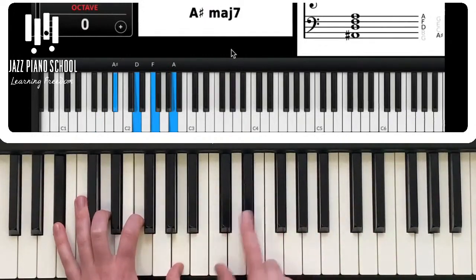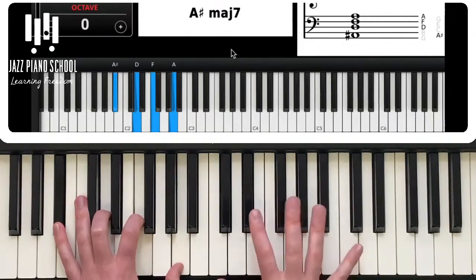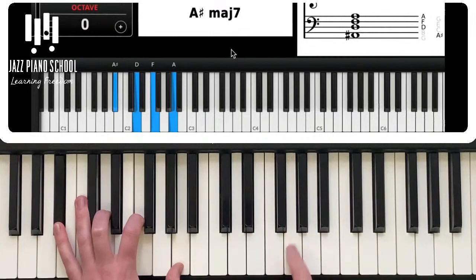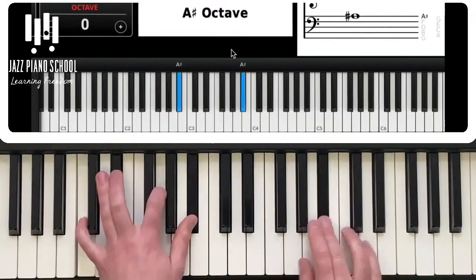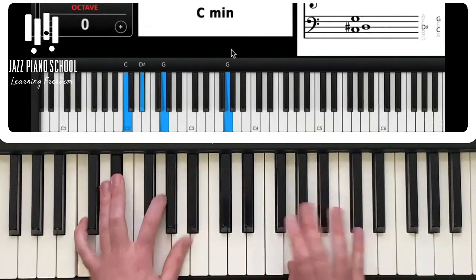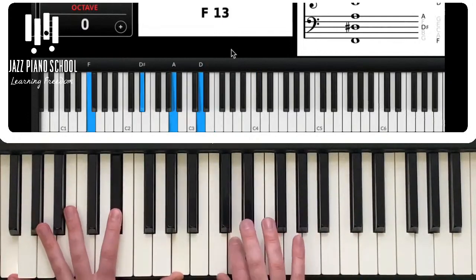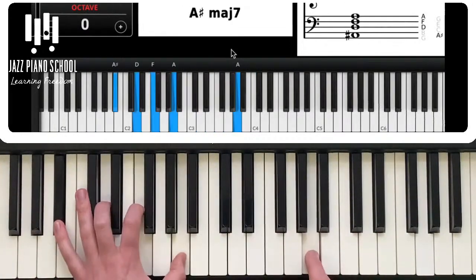Again, right when I was around beat 3 and beat 4, I started to think to myself, what's going to happen? Like, how am I going to get to that next chord tone? 1 and 2 and 3 and 4 and 1 and 2 and 3 and 4 and 1.